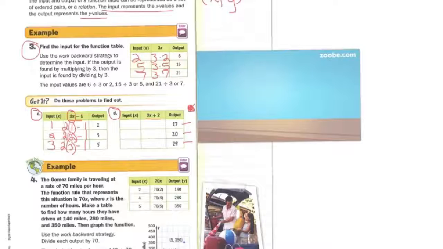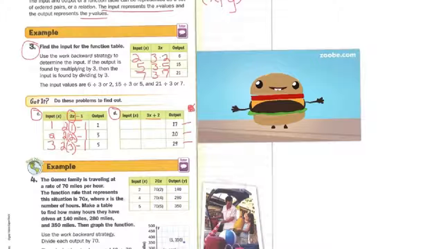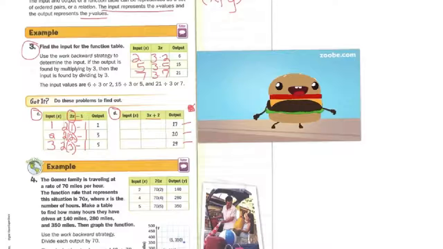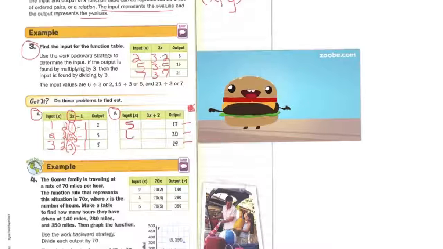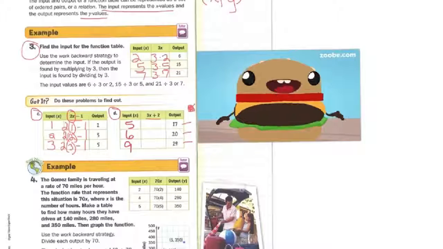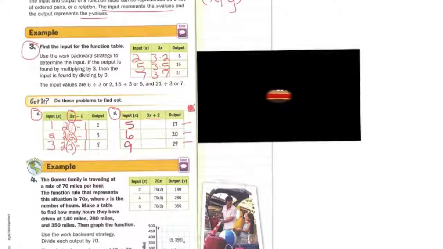All right, let's check your answer to D with our friend Freddie. Hey, Freddie coming right back at you. For this problem D, it's a little bit trickier, but hopefully you got input values of 5, 6, and 9. If you didn't, make sure to pause and ask your teacher for a little more help. Okay, the way he got those answers is he thought to himself, what plus 2 is 17?